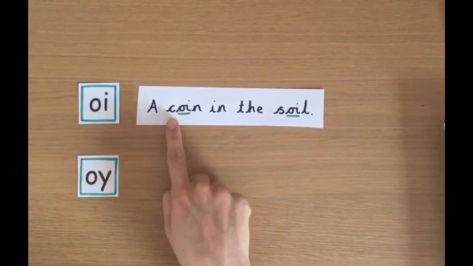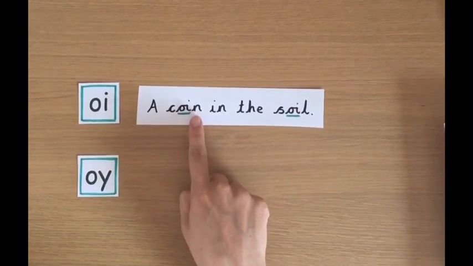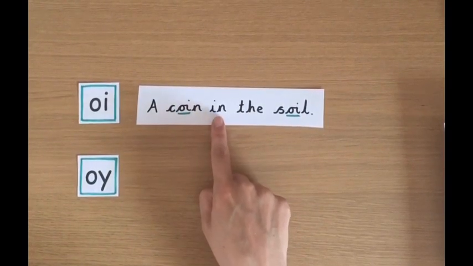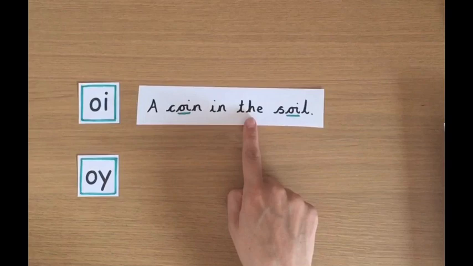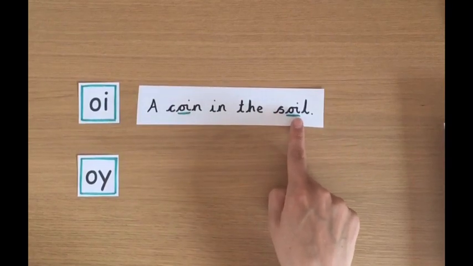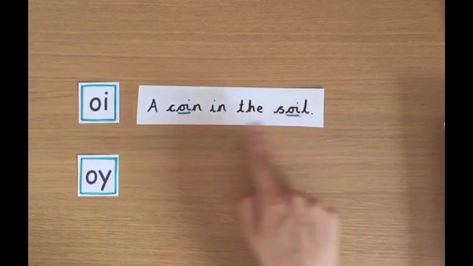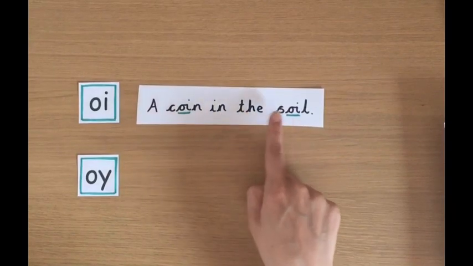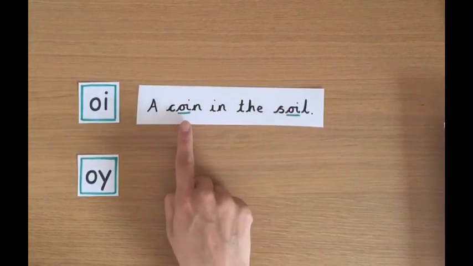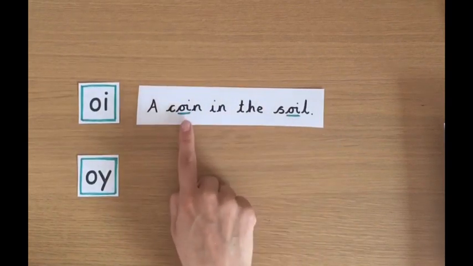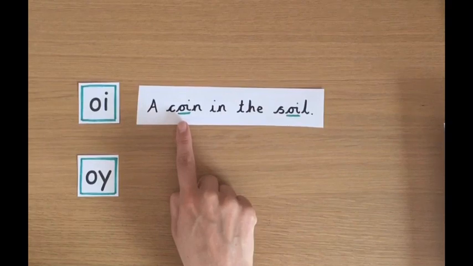A coin in the soil. A coin in the soil. I've put a little turquoise line underneath the oi sounds. So have a look at this word coin, and where in the word is the oi sound? Is it at the beginning, the middle, or the end of the word?